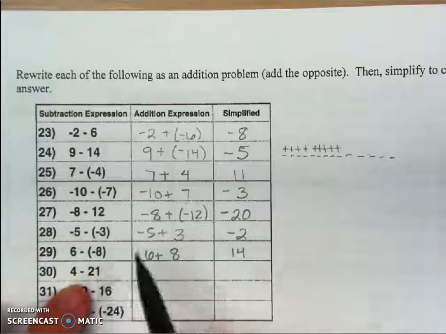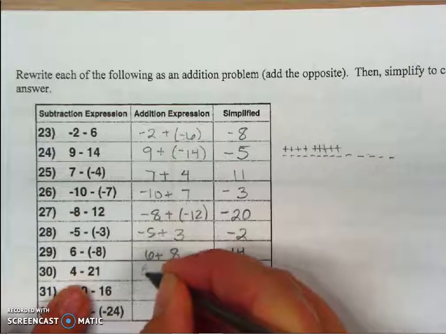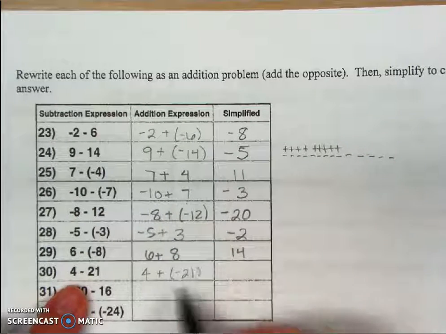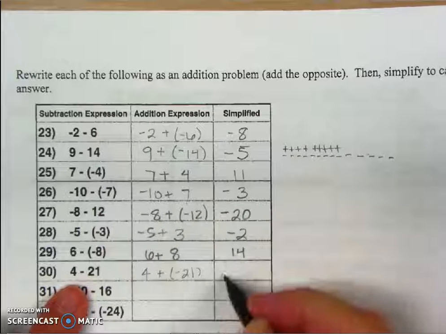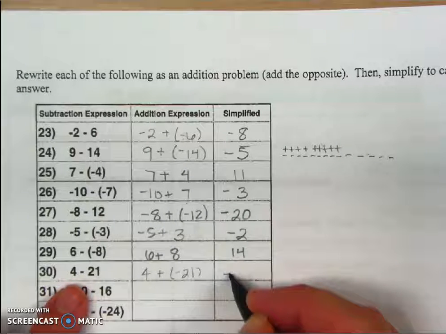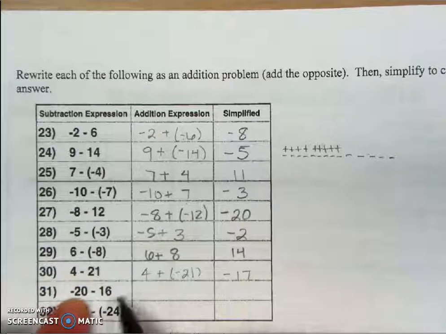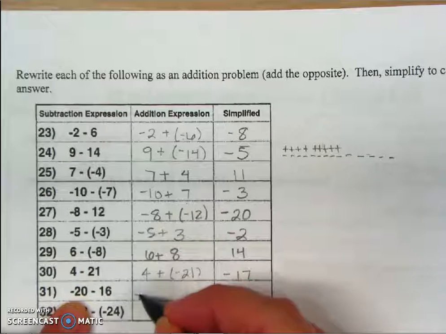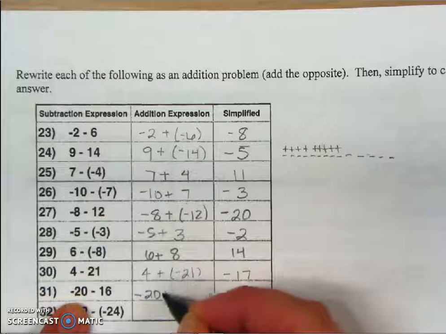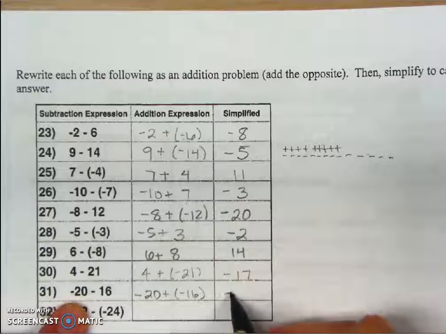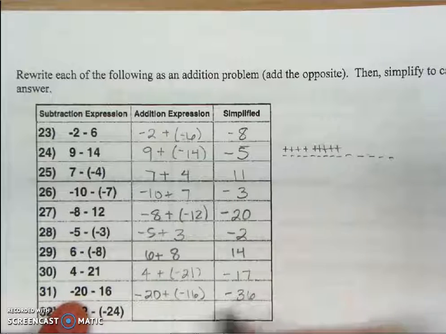4 minus 21 is the same thing as +4 plus -21. I have 4 positives, 21 negatives. I definitely have more negatives. And how many more do I have? I have 17 more negatives. -20 minus 16 is the same thing as -20 plus -16. They're all negatives, so I end up with 36 total negatives.